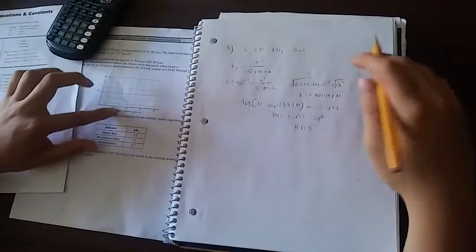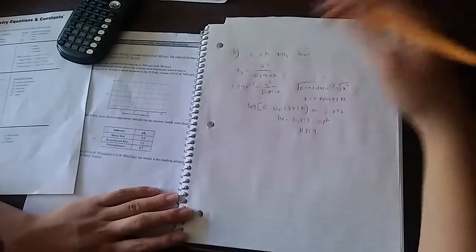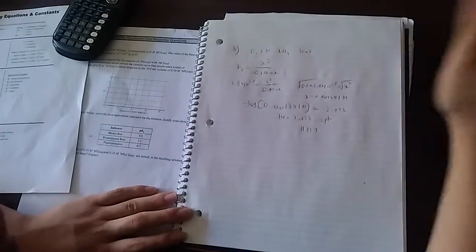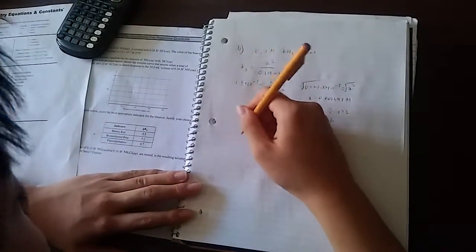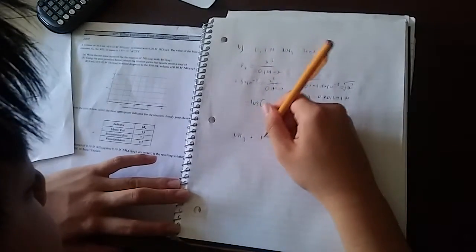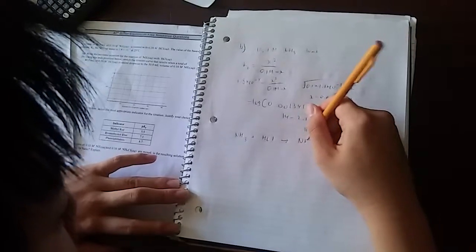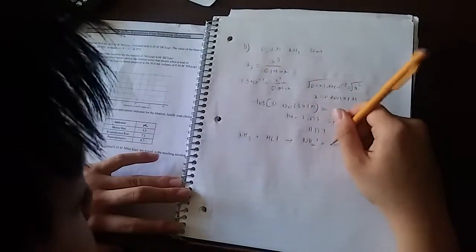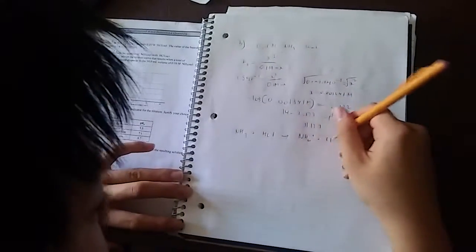Next, you need to find where the equivalence point is, how many milliliters of HCl you need to add to get to that point. As you saw in the previous part A, there's another way to write the equation, which would be NH3 plus HCl to NH4 plus Cl minus.